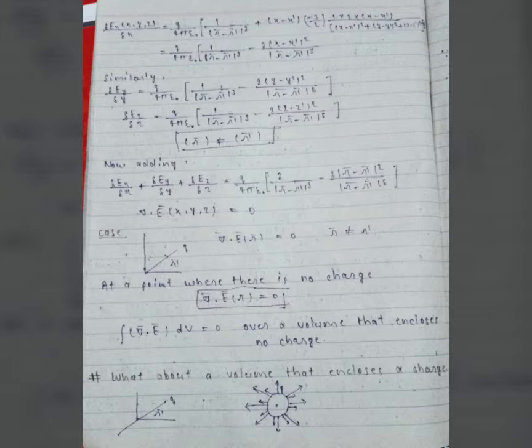I can similarly calculate partial Ey over partial y, and this will come out to be q over 4 pi epsilon 0, you can check this, 1 over |r - r'|^3 minus 3(y - y')^2 over |r - r'|^5.